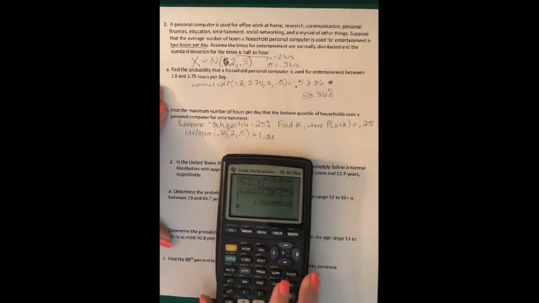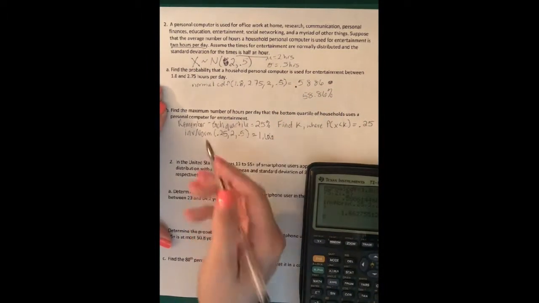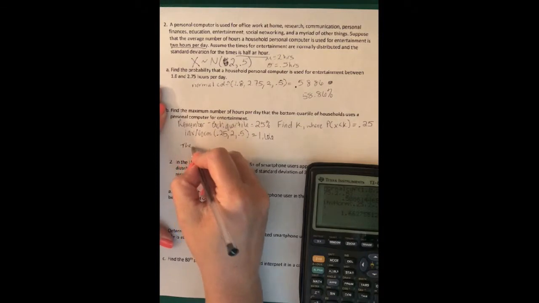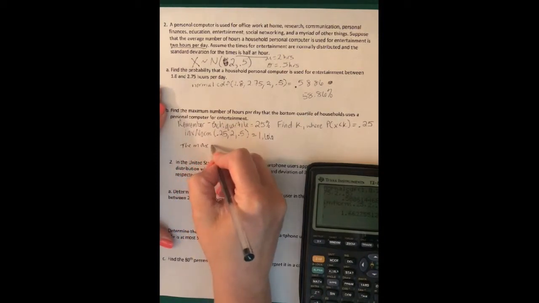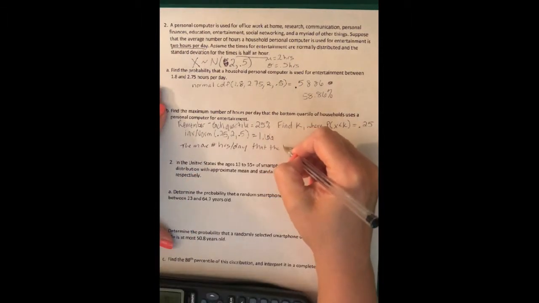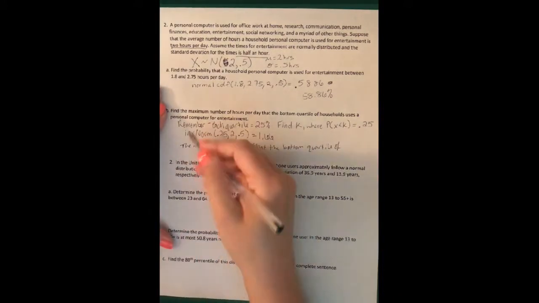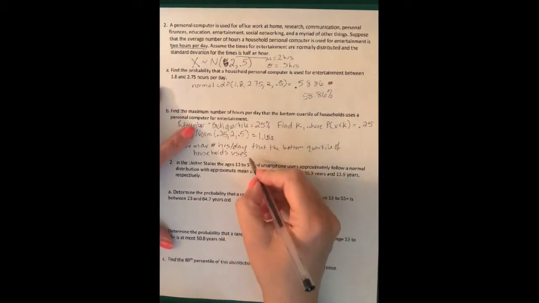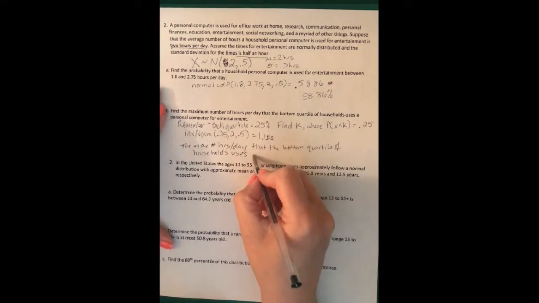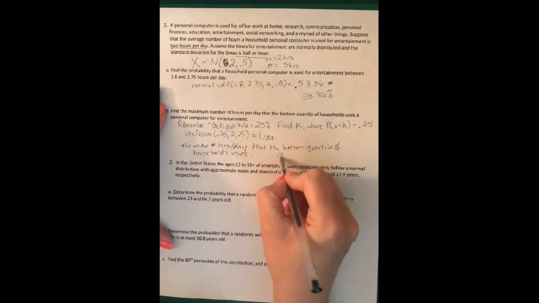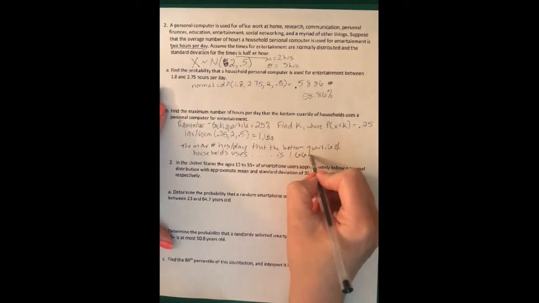1.66. So what does that 1.66 mean? That means that the maximum number of hours per day that the bottom quartile of households uses a personal computer for entertainment is 1.66 hours.